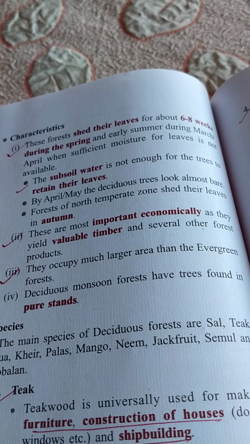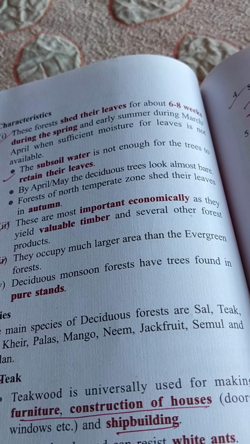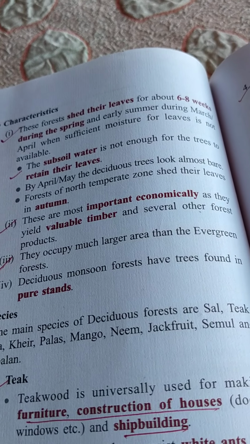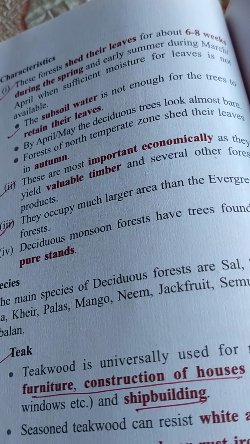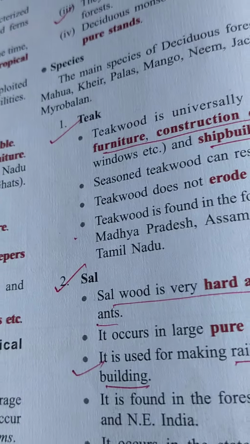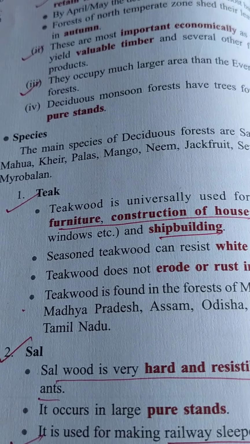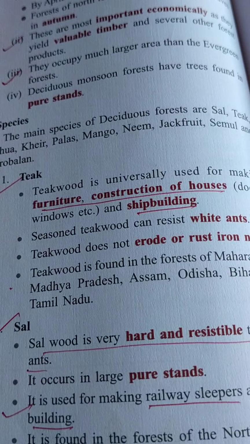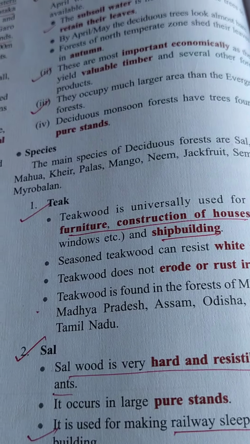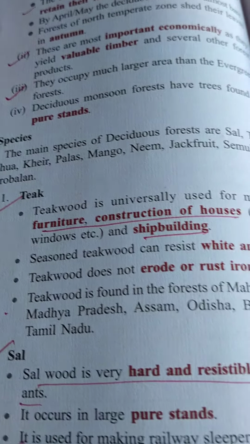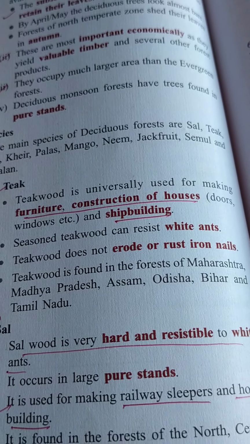सो दे ऑक्यूपाई मच लार्जर एरिया देन द एवरग्रीन फॉरेस्ट, और ये जितने भी फॉरेस्ट होते हैं उसमें सबसे ज़्यादा एरिया को कवर करता है. डिसीडियस मानसून फॉरेस्ट हैव ट्रीज फाउंड इन प्योर स्टैंड्स. जो मेन स्पीसीज में पाया जाता है, जिसमें हम लोग नाम बोल सकते हैं टीक का, तो जो 2-4 मेन इंपॉर्टेंट ट्रीज है उसमें टीक, साल वगैरह इंपॉर्टेंट है. इसके अलावा यानी मैंगो, नीम, जैक फ्रूट वगैरह तो है ही, लेकिन मेन इंपॉर्टेंटली हम लोग पढ़ते हैं टीक के बारे में पहले. तो टीक क्या है, टीक से क्या काम होता है.